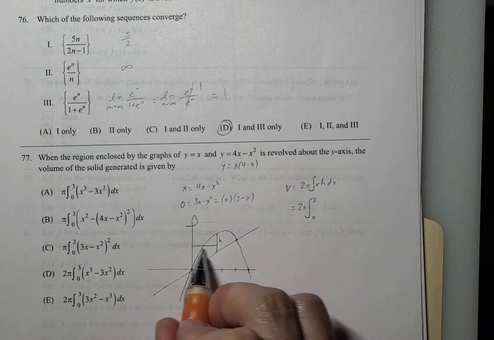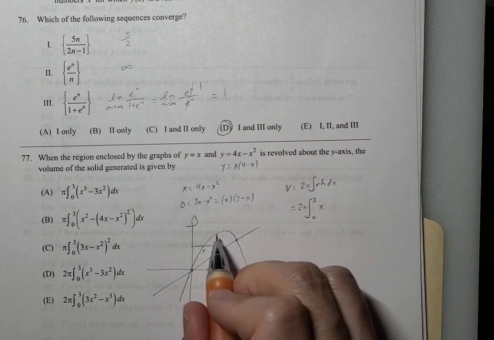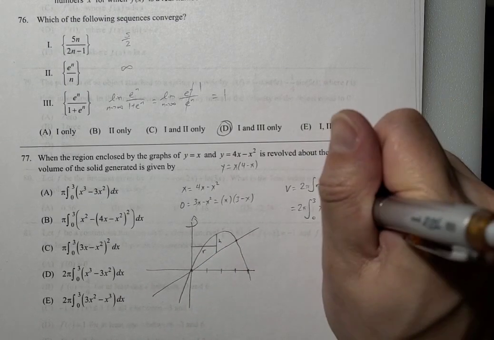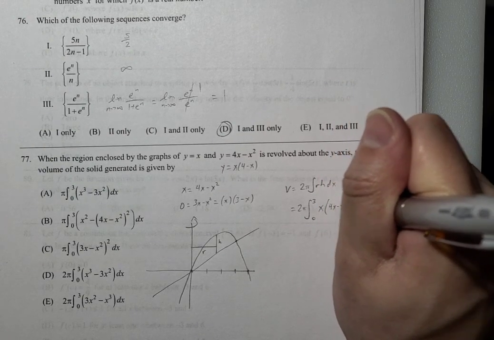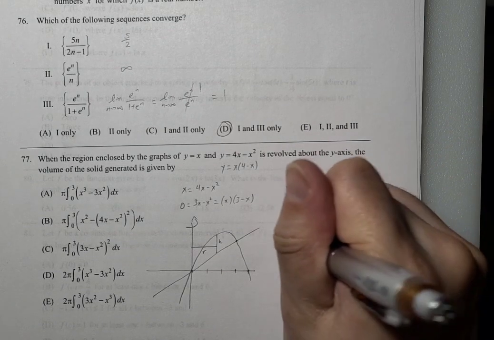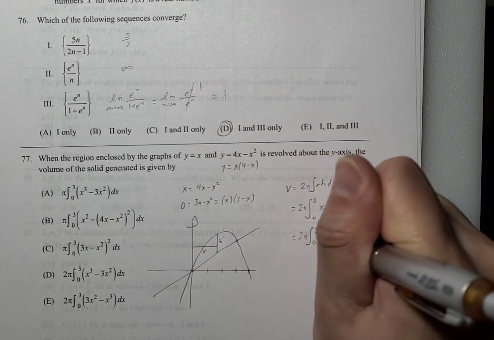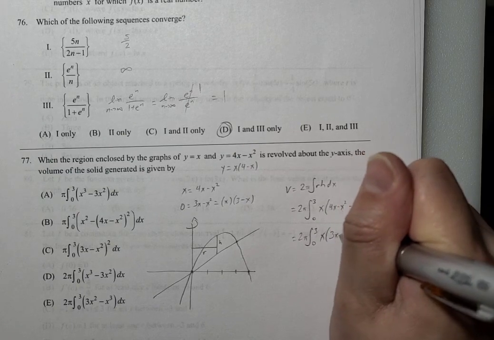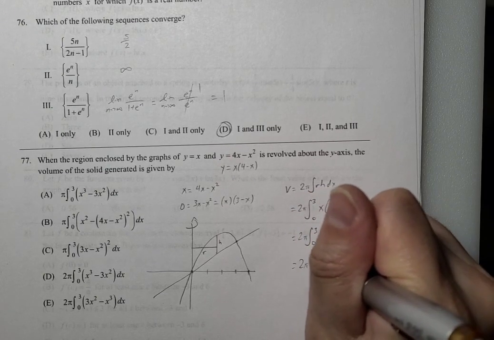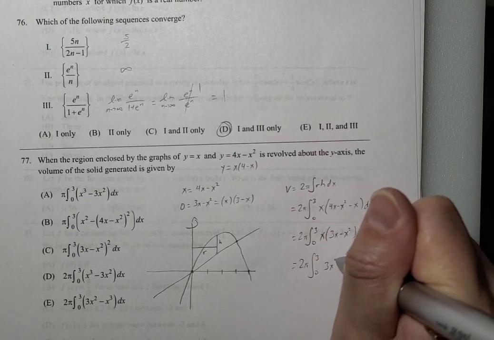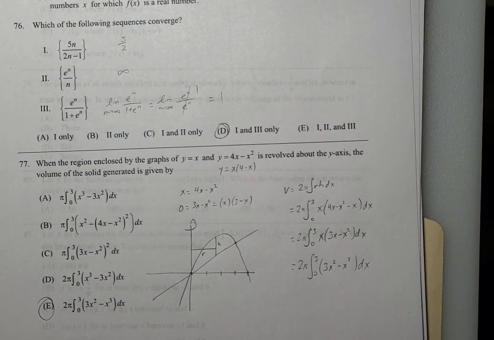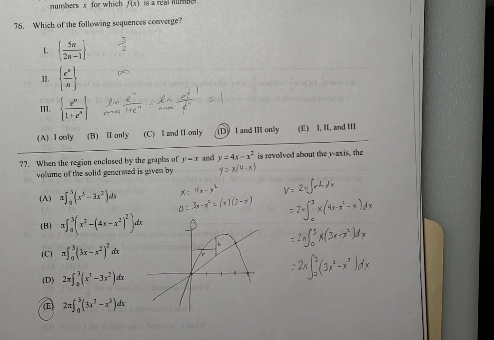What is r? That's this distance. That length is x. What's h? This length is the parabola minus the linear. Okay, so we can simplify. Inside would be 3x minus x squared, and we can distribute the x. Okay, that should be E. Let me double check the answer.